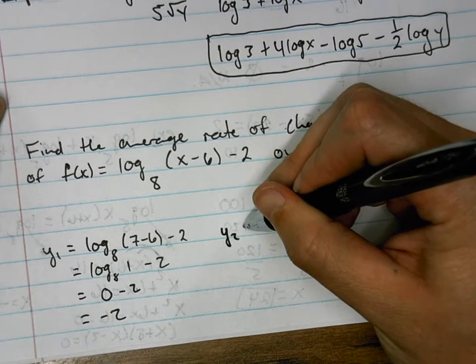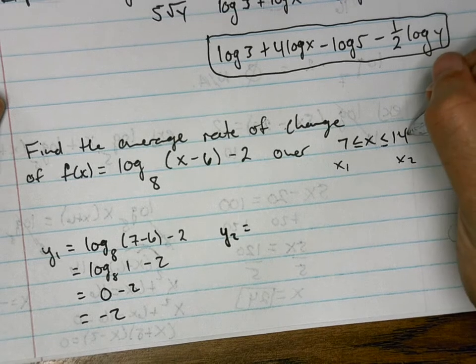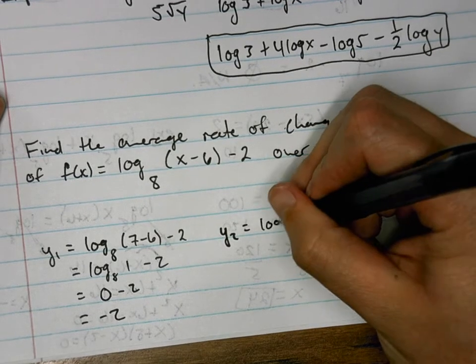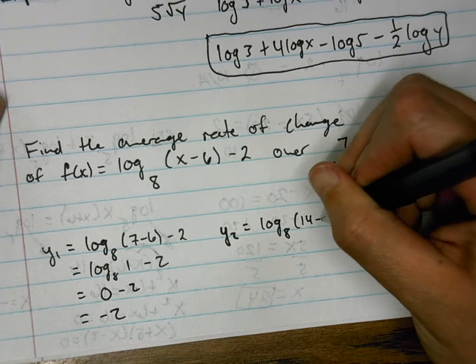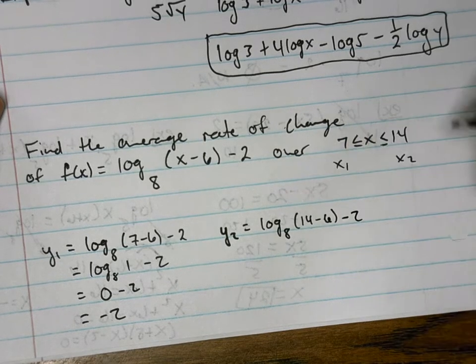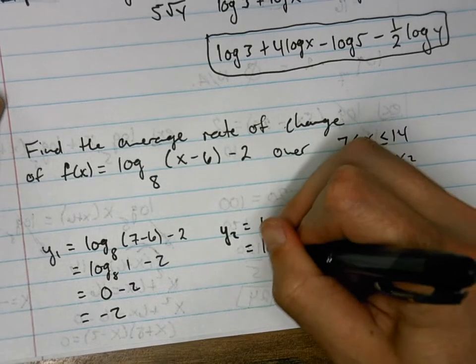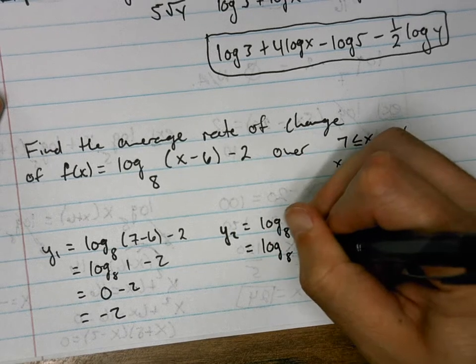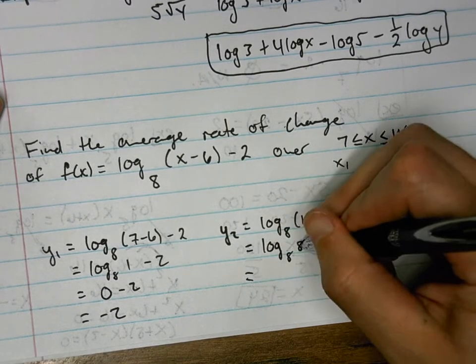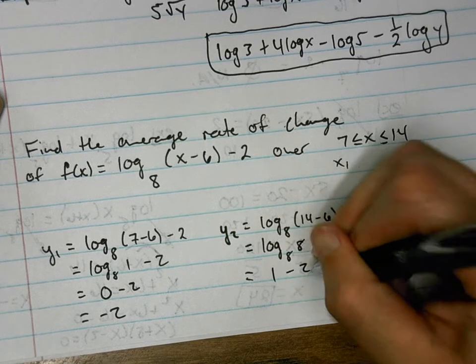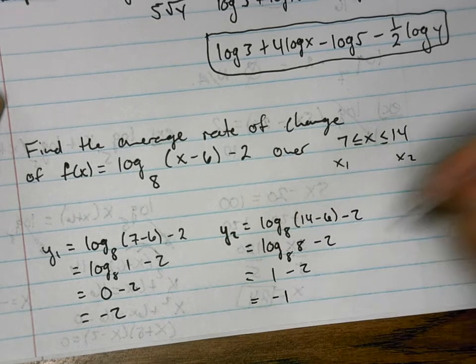For y2, plug in 14. That's log base 8 of 14 minus 6 minus 2, or log base 8 of 8 minus 2. Log base 8 of 8 is 1 minus 2, that's negative 1.